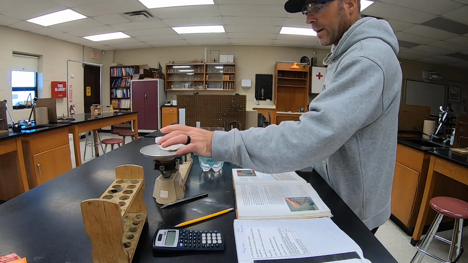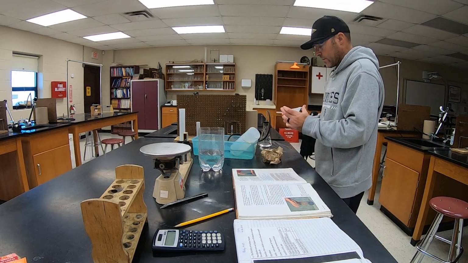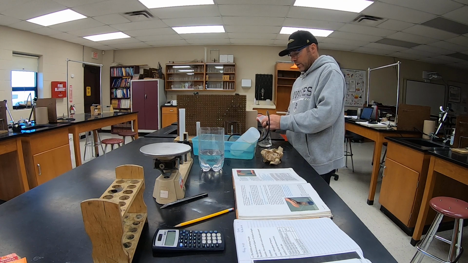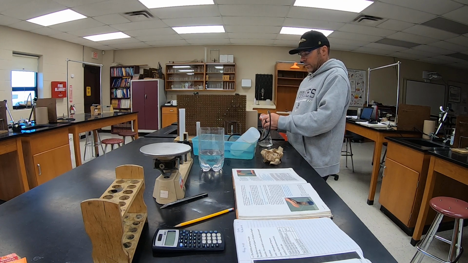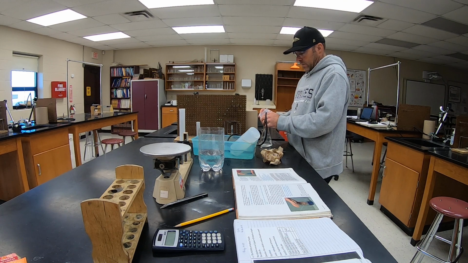So I've got 10 grams of baking soda that we're going to put in the vinegar. I'm not going to put it all in there at once though. I'm just going to put really a little bit at a time. So I'm going to let it start generating gas so that we've got carbon dioxide in there.